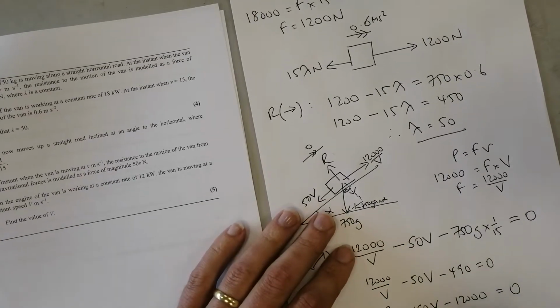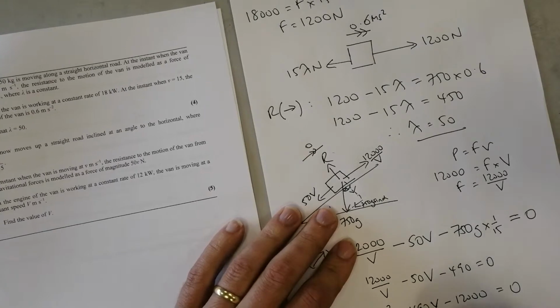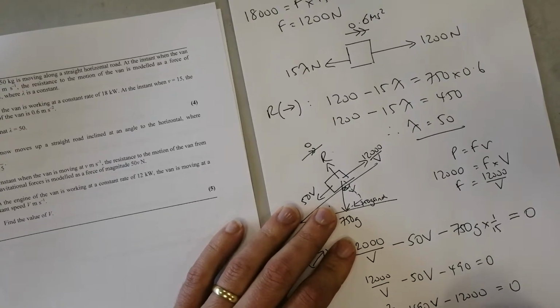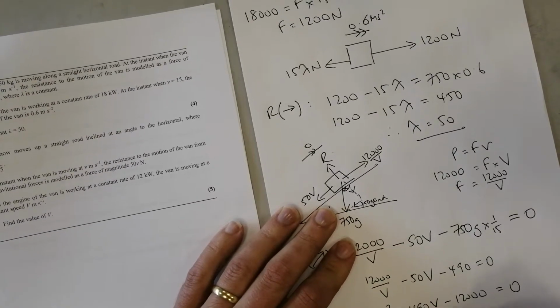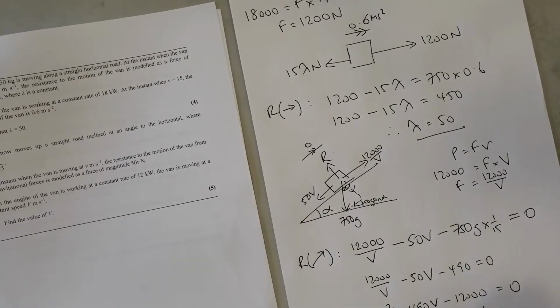Solve that however you like, but I would suggest a calculator, and you get that the velocity is 11.3 meters per second. We can ignore any minus answers because they don't make sense in the context of this particular question.